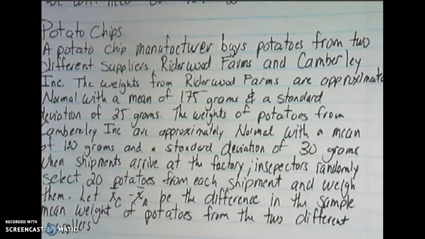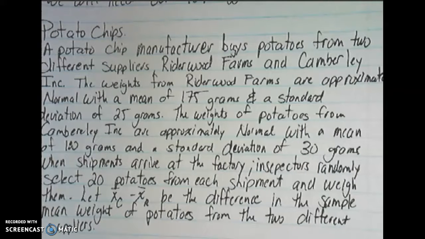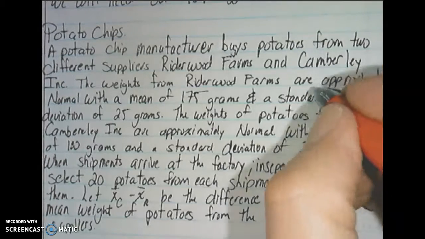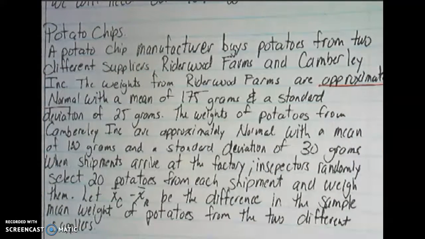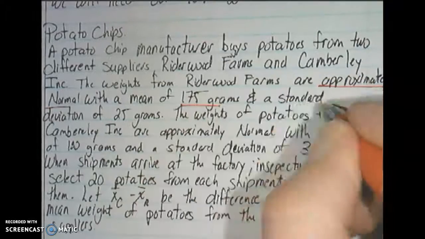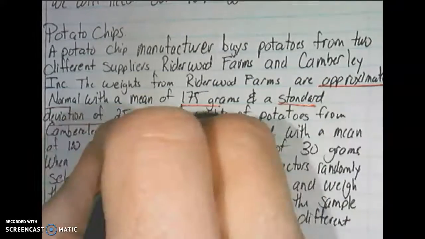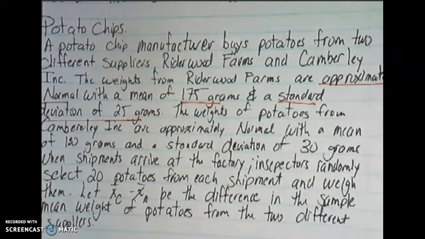So here's our example. Potato chips. A potato chip manufacturer buys potatoes from two different suppliers, Riderwood Farms and Camberley Incorporated. The weights from Riderwood Farms are approximately normal, with a mean of 175 grams and a standard deviation of 25 grams. I'm just going to underline that. Okay?